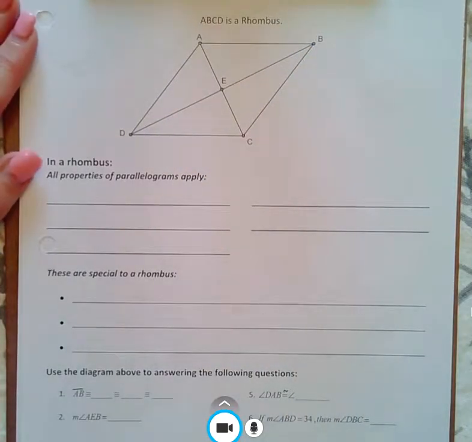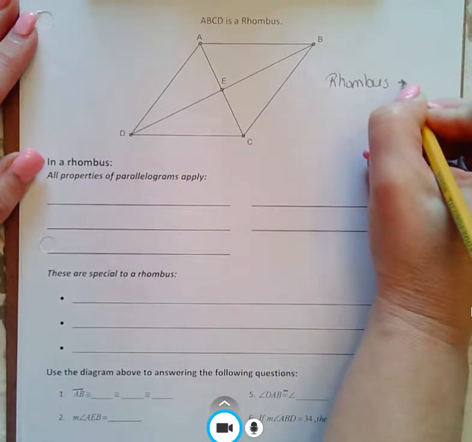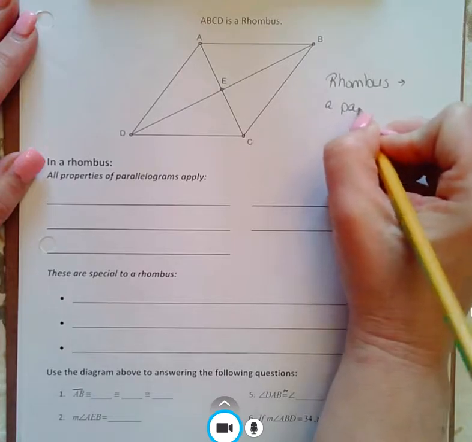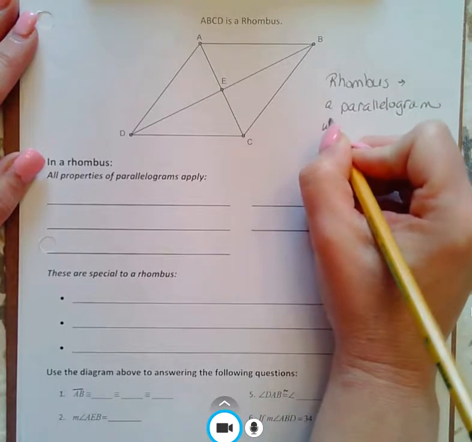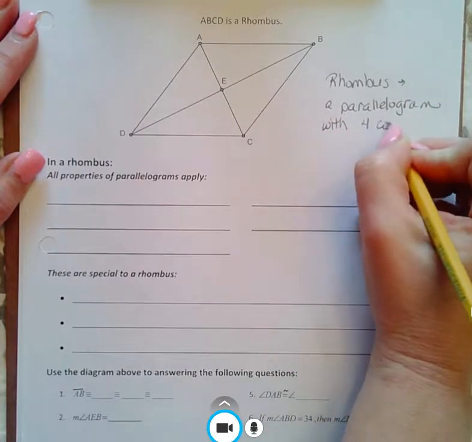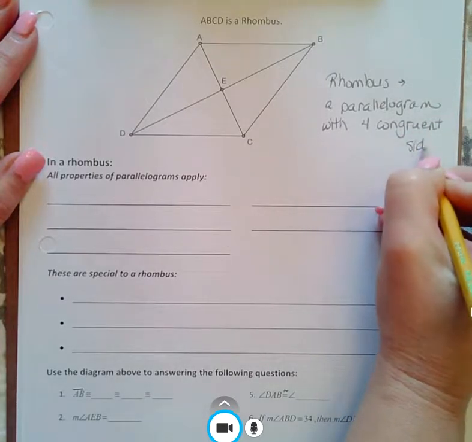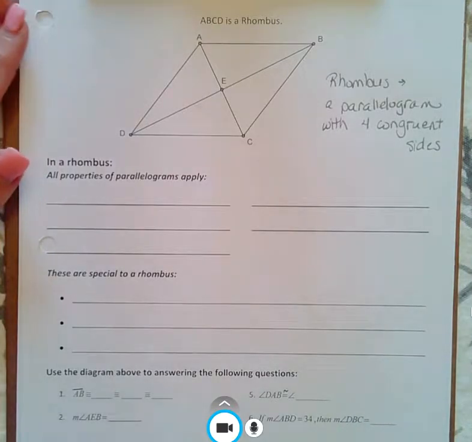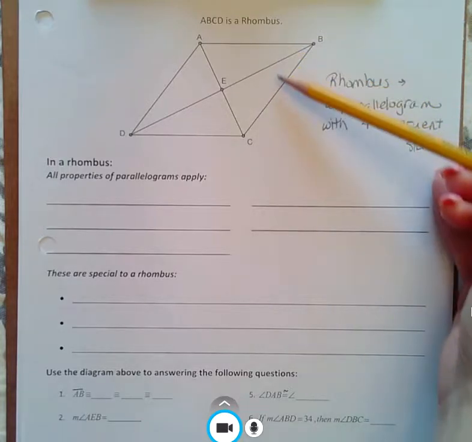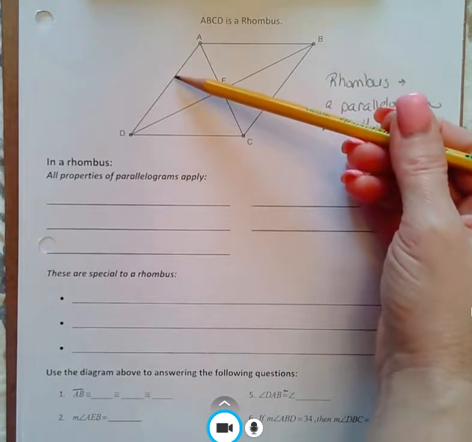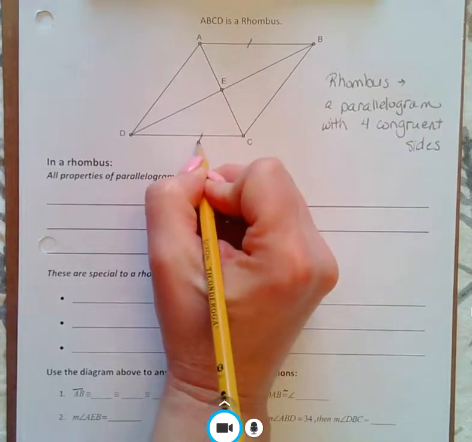We're going to tweak that definition a little bit. We are going to say it is a parallelogram with four congruent sides. Now the reason we can do that is because the definition of a rhombus says that all of the sides are congruent, and we know that if opposite sides, I'm going to even mark them, let's mark them congruent.